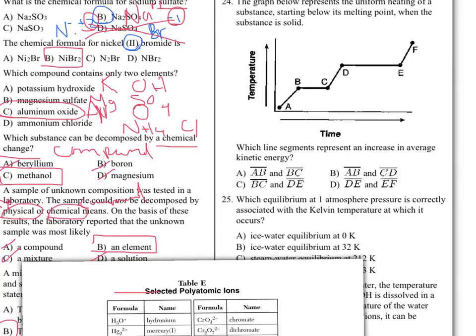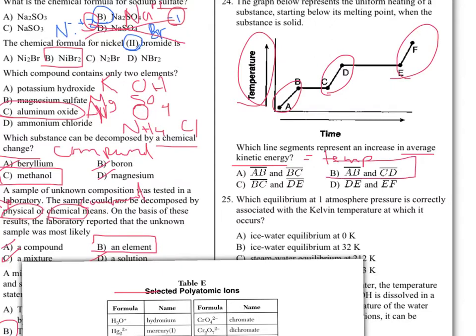Question number 24 is a heating curve, and it asks which segments represent an increase in average kinetic energy. Now we should underline average kinetic energy and recall that average kinetic energy is equal to temperature. So here they're just looking for an increase in temperature or an increase in Y. So the segments here circled all have an increase in Y. So choice B is the best choice.